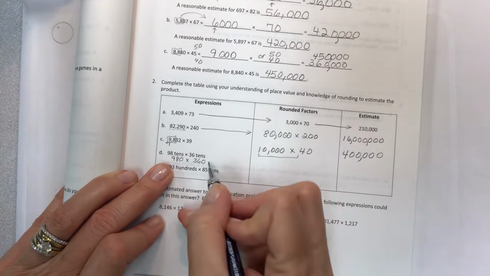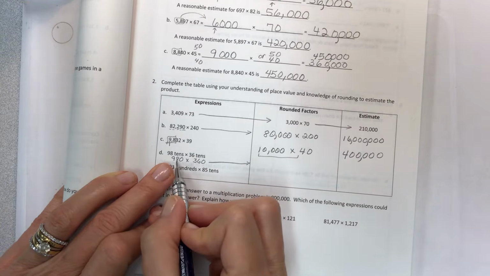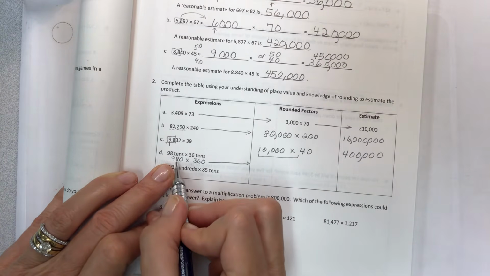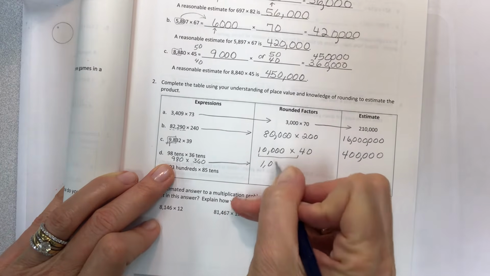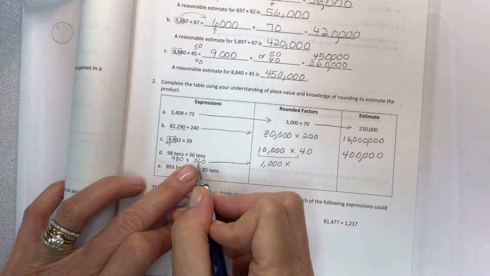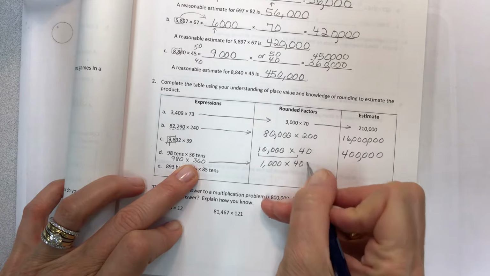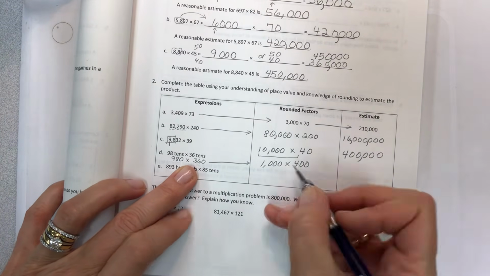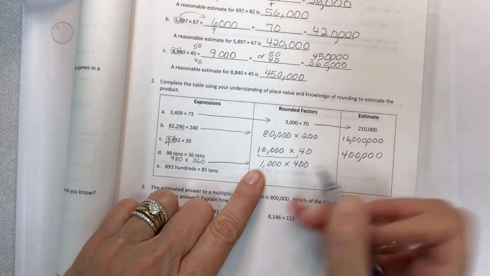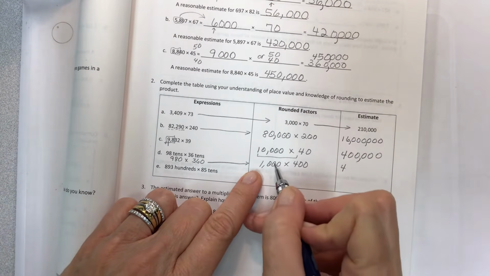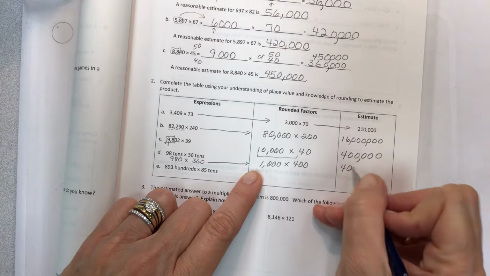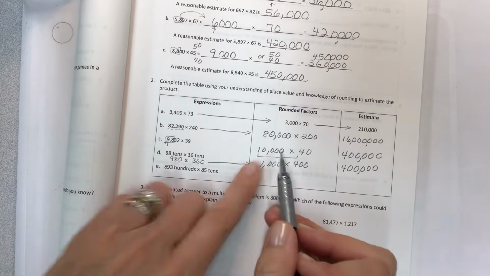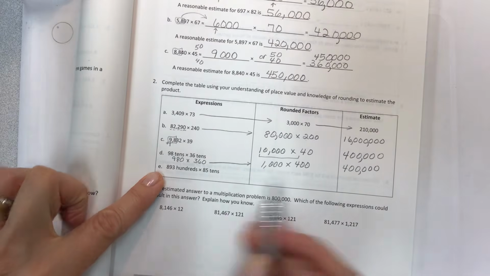Now, I don't really want to use these numbers here. I would like to use something that's a little easier. So 980 is pretty close to 1,000. And 360 is sort of close to 400. Again, just try to have the same number of place value positions. And then you can multiply 1 times 4 for the 4 again. And 1, 2, 3, 4, 5. Same answer as above. Just looks a whole lot different going in.